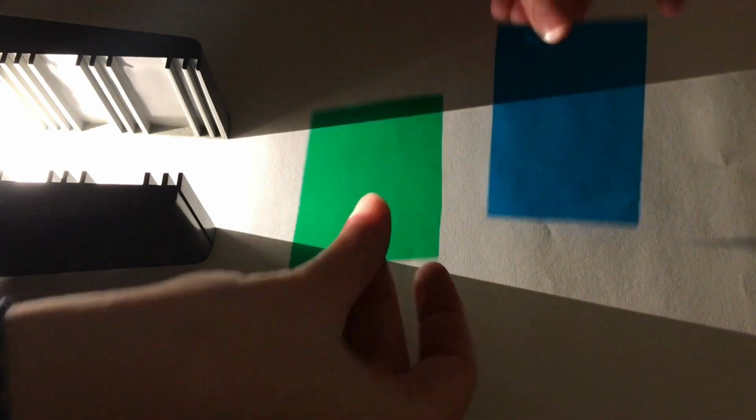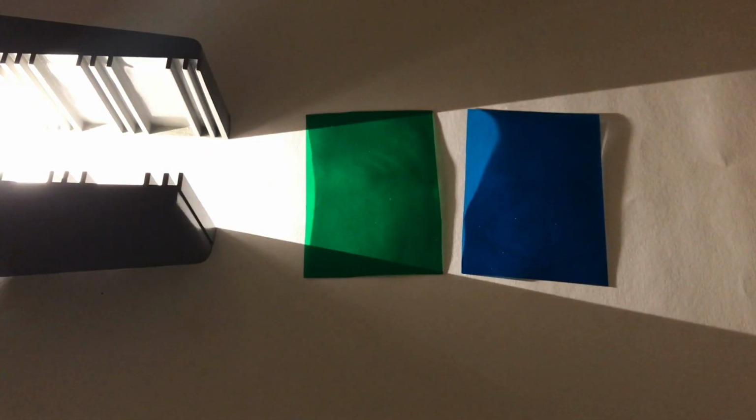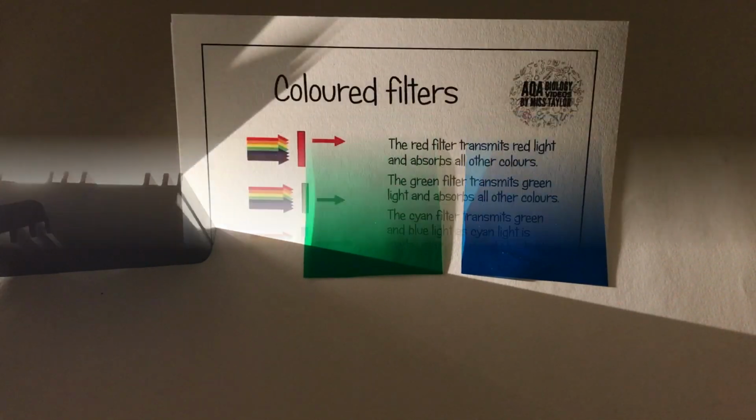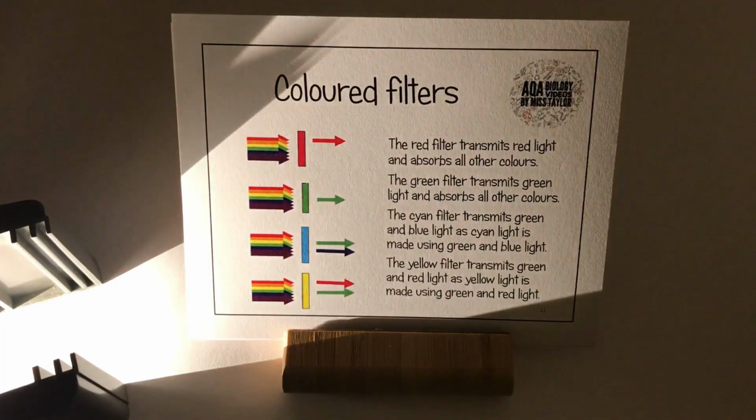Okay. If I have a cyan filter made up of green and blue light, and my object is red, both of these colours, the green and the blue, will be absorbed by the red object, and therefore it will appear black. Let's have a look at the summary of coloured filters.